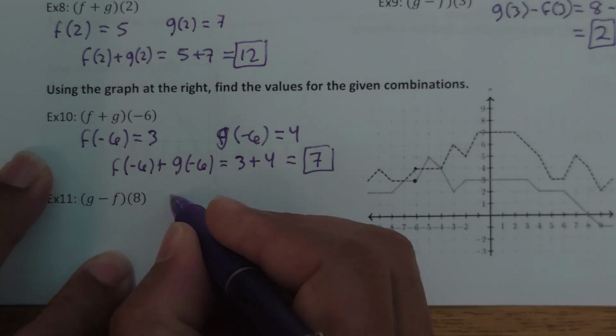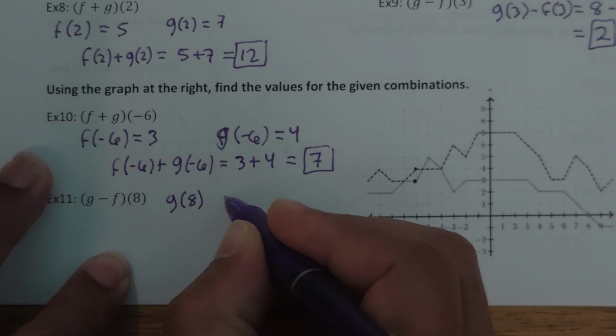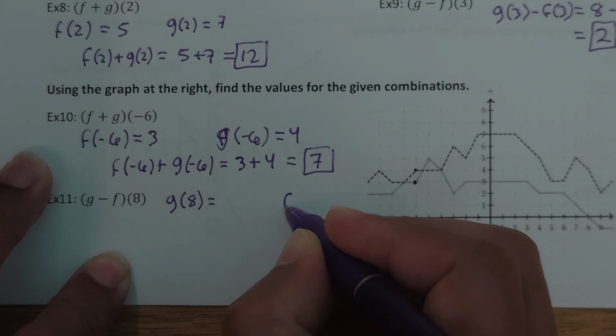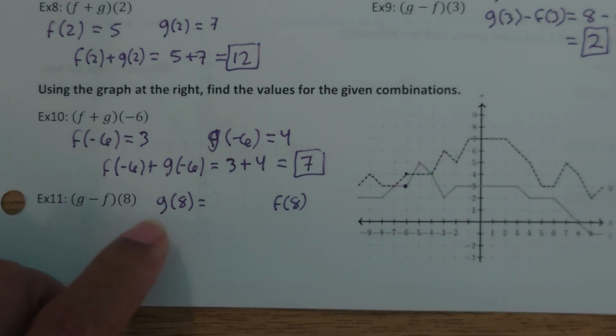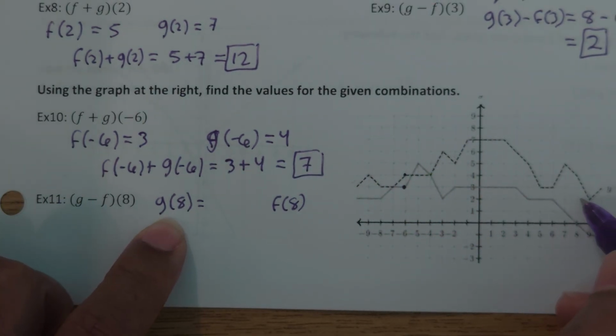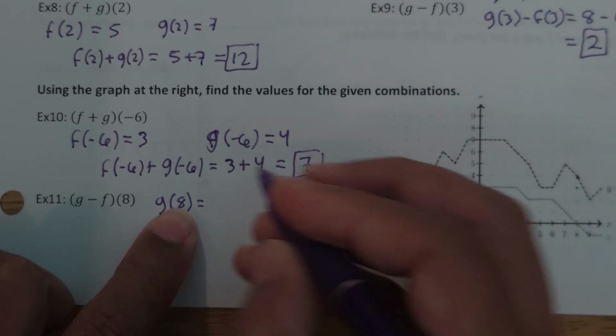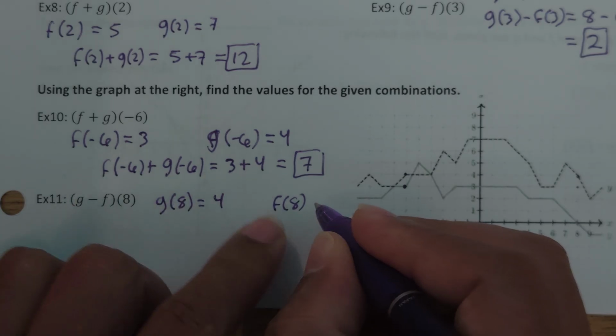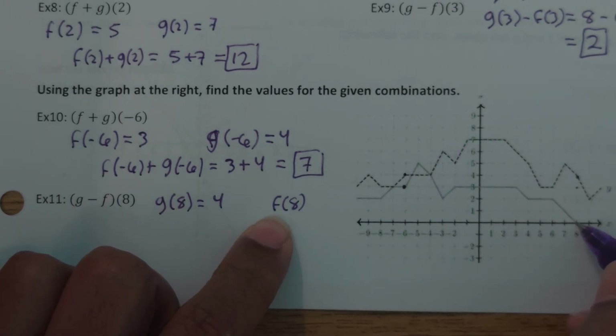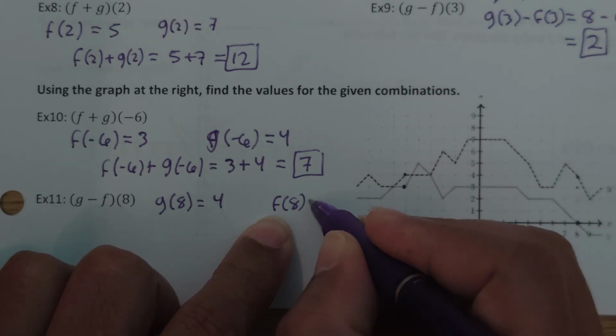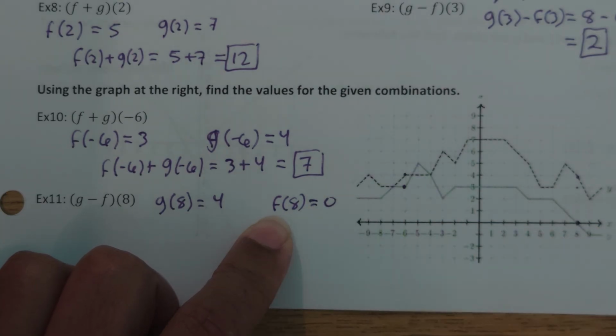So then let's find g of 8, and then let's find f of 8. Okay, so on the function g, which is again a dotted graph, look at where the value of x is 8, and that's here. To get to the graph, we go up 1, 2, 3, 4. So g of 8 is 4. Now let's find f of 8. This is where x is 8. We see the graph right on the x-axis, right? So that means the y value, which is the output, is 0.